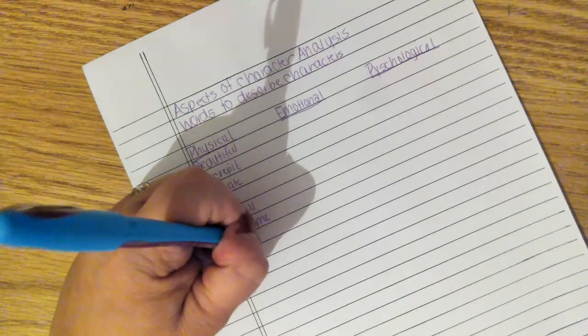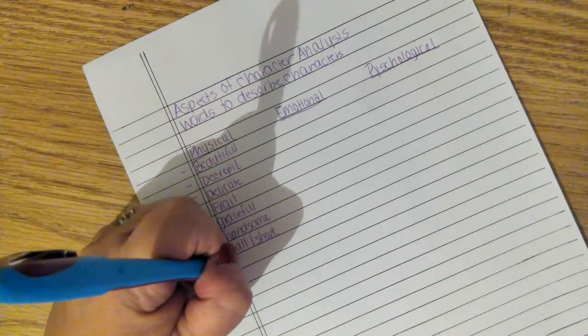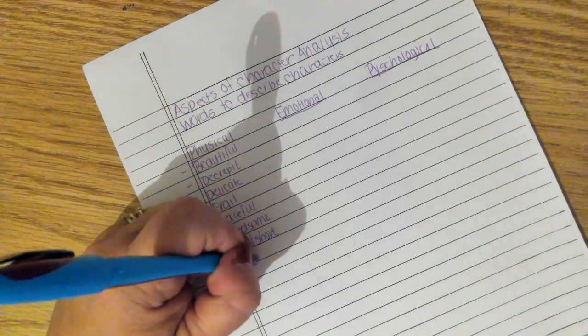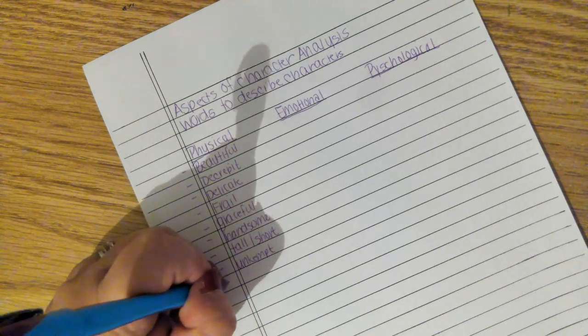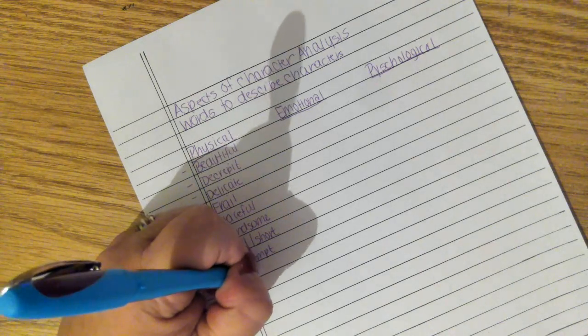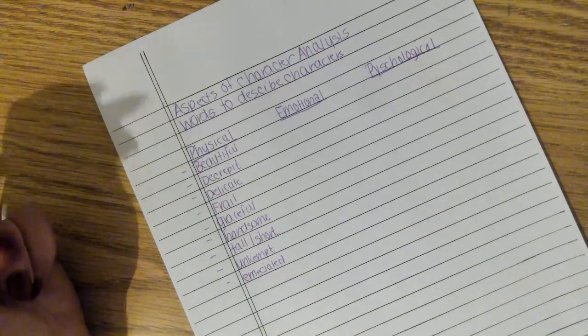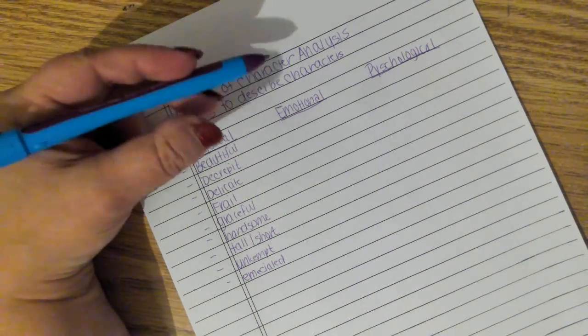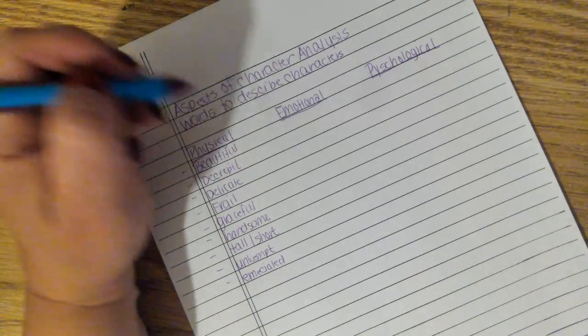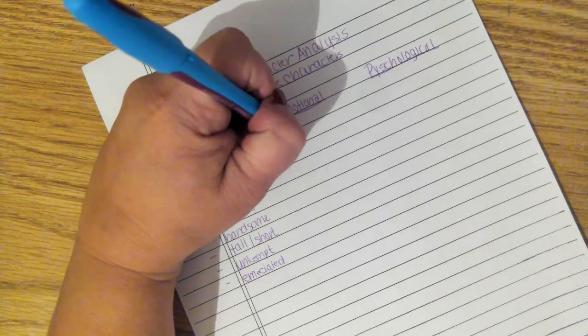You could also say short, and unkempt, which basically means messy, and emaciated, which basically means skinny.